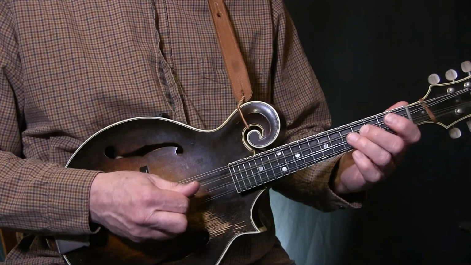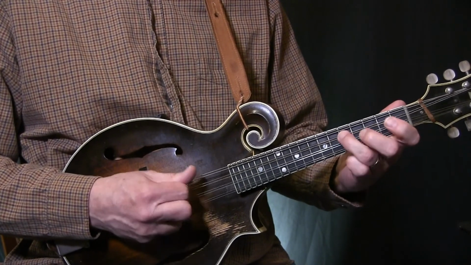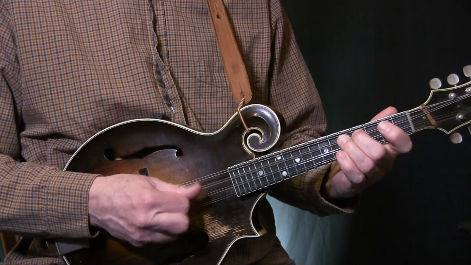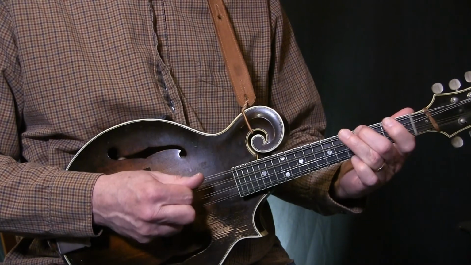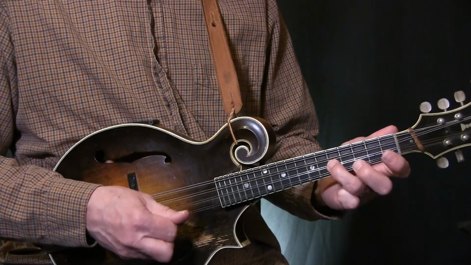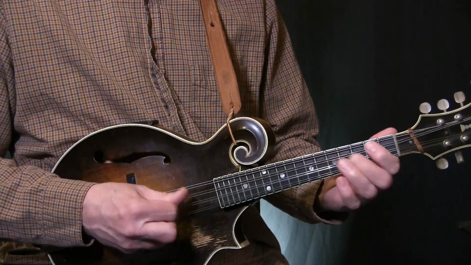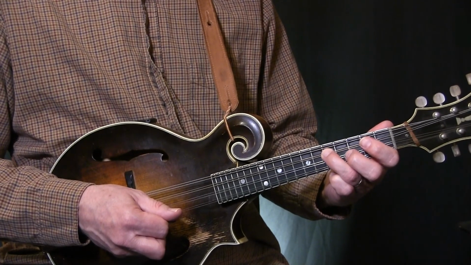In example 27, we now have the entire solo. Notice how this solo was made up of nothing but things that we have studied up to this point.